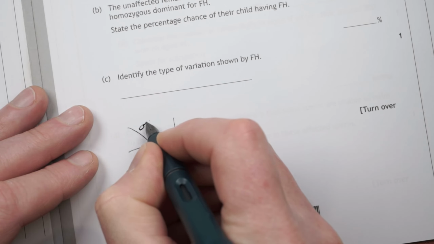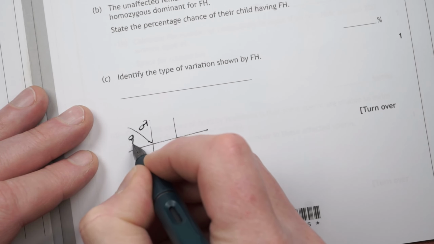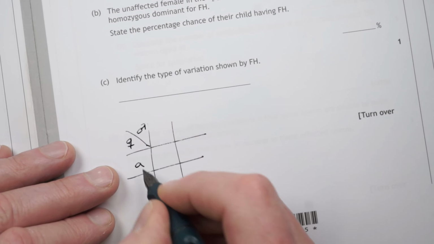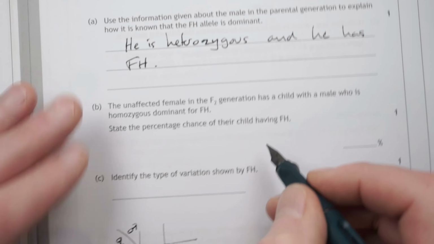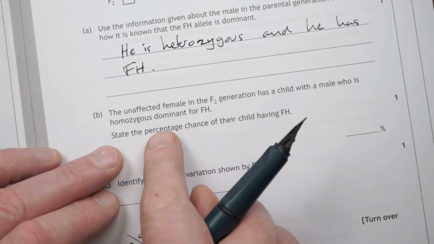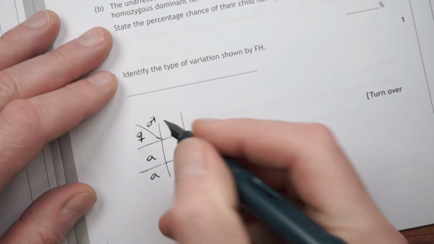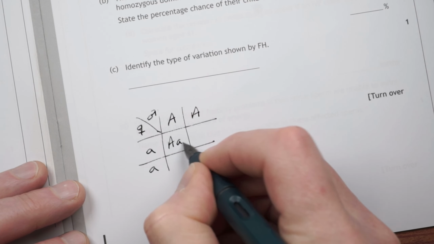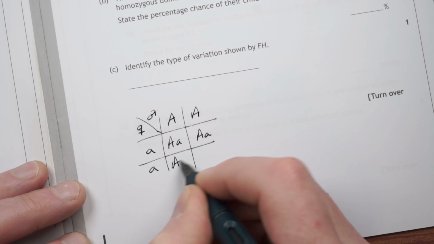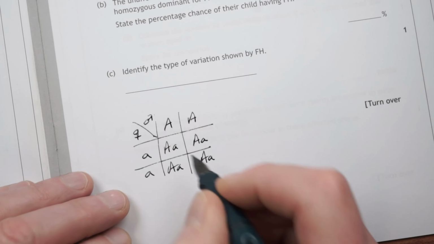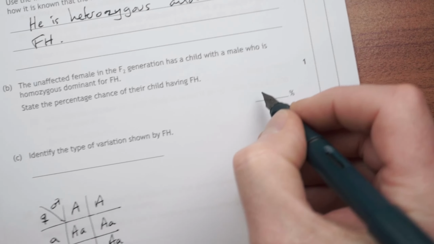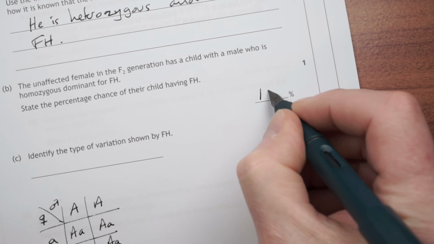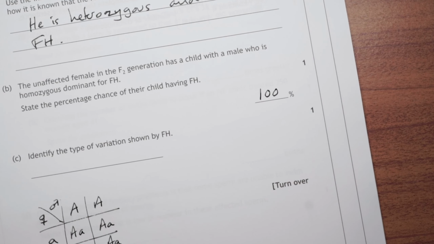We'll have our male here, and we'll have our female here, right? Now, the female is little a. The male is homozygous dominant, so he's big A, and then we're going to get big A, little a, big A, little a, big A, little a, big A, little a. All right, so that means 100% is the phenotype. So 100% is your answer for that.